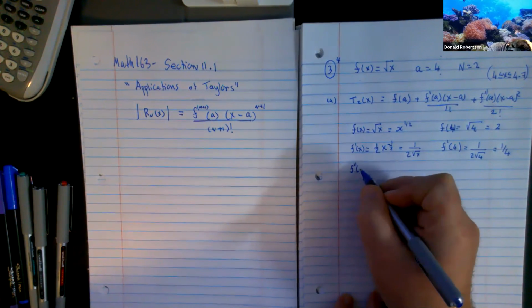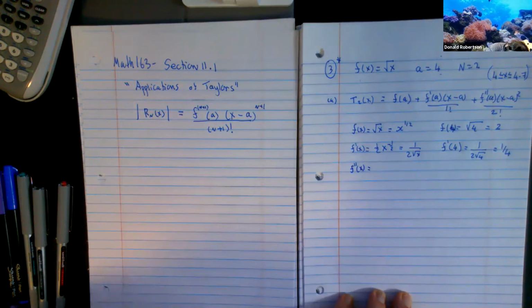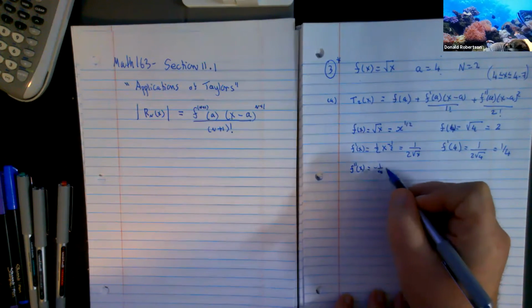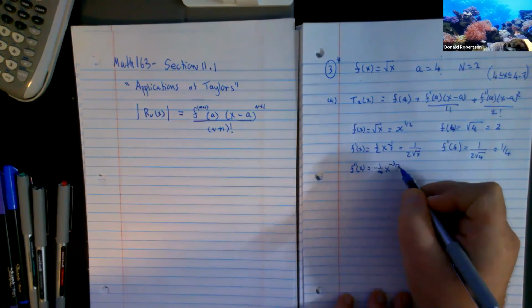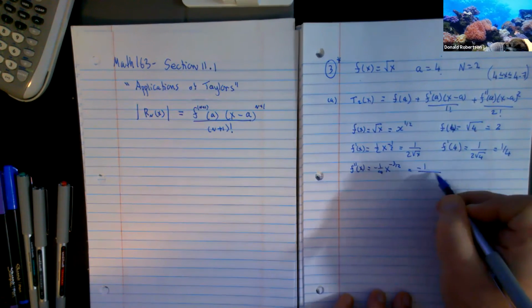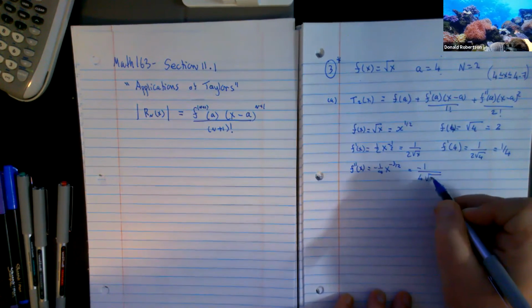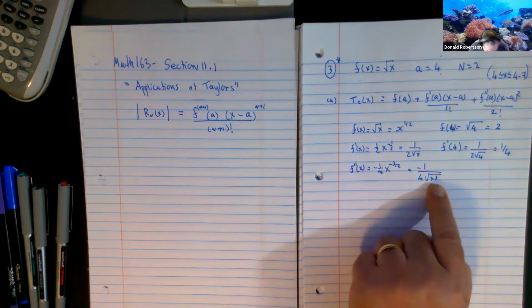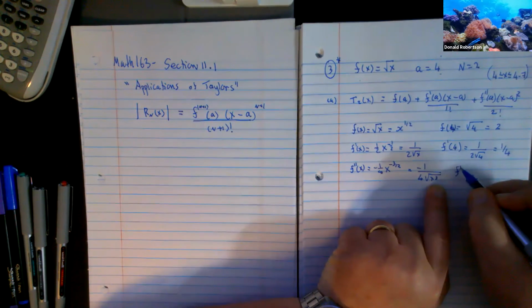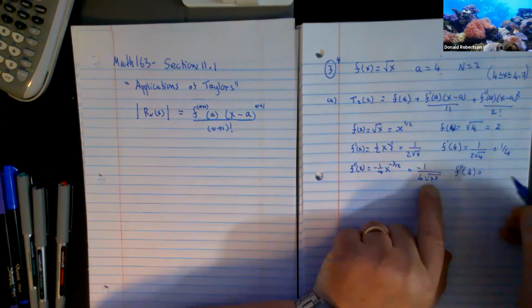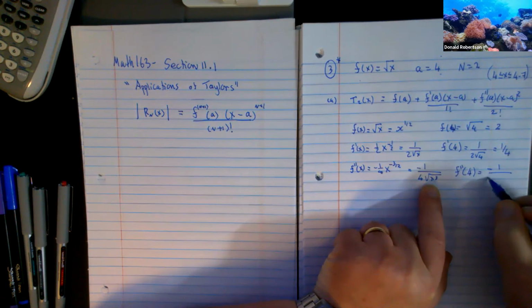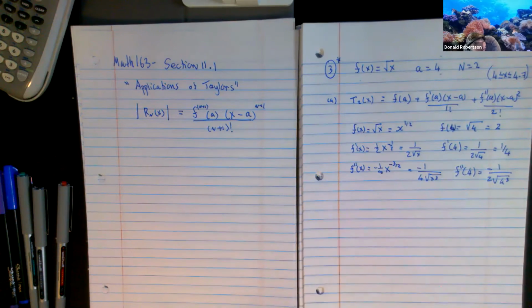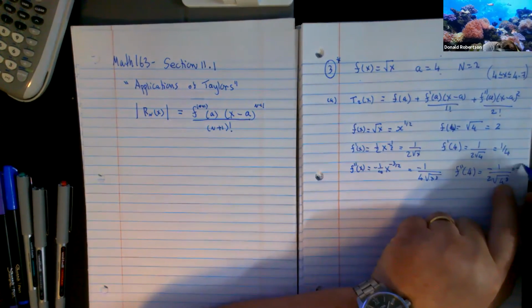And then the second derivative, well, multiply by the power and reduce the power by 1. But that's not very pretty. So I'm going to turn it into negative 1/4 times 1 over x to the 3/2. That way I can find the second derivative at 4 as an exact value, I hope. 4 cubed is 64, square root of 64 is 8, so that becomes negative 1/32.